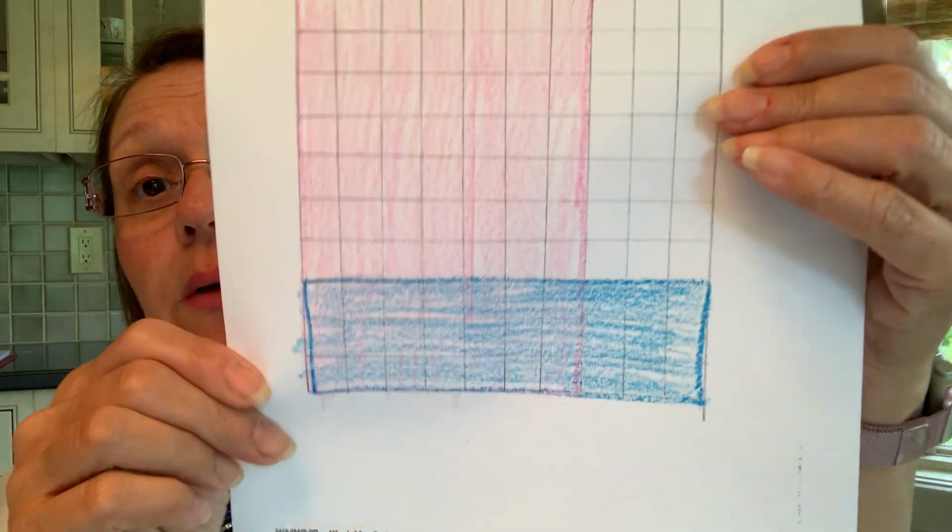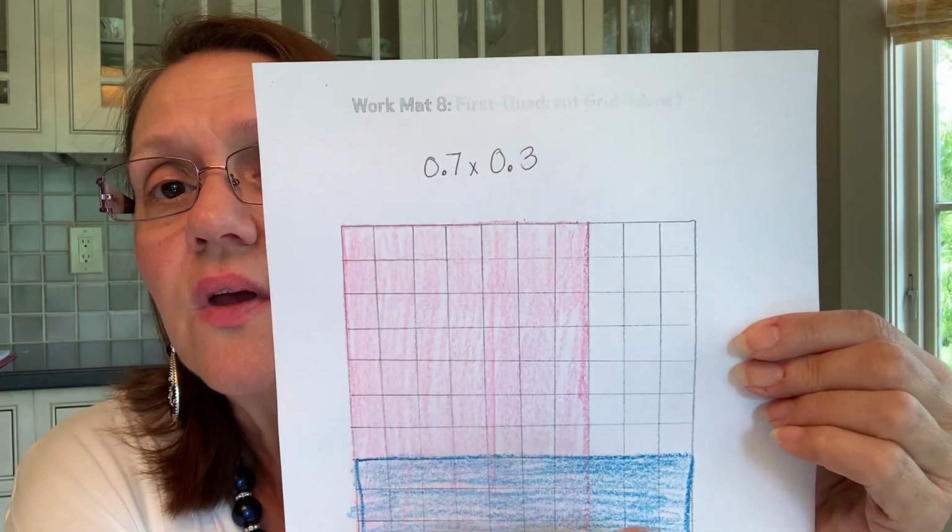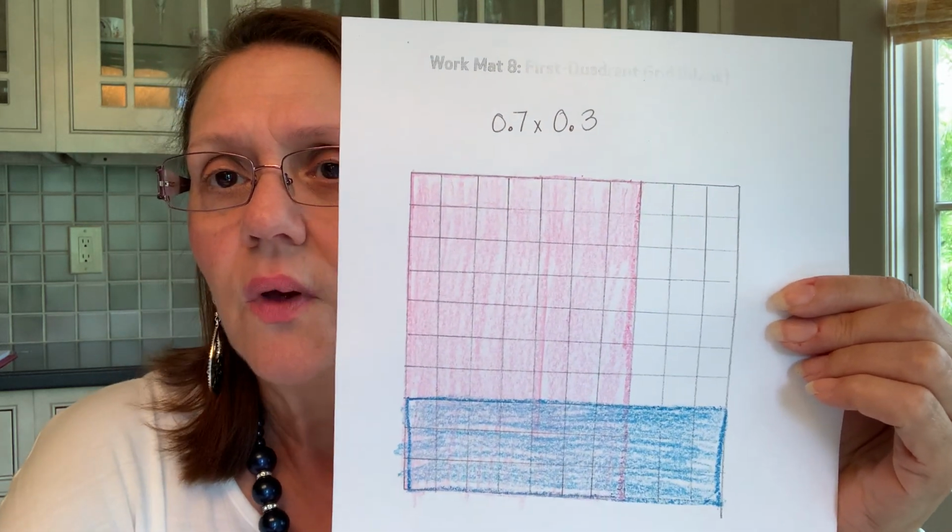Again, try and be as neat as possible. I know we don't all love coloring. Okay, so I am coloring horizontally. And I usually do my first one vertical and my second one horizontal so I don't get confused. Okay, so here I have it done. So this model illustrates 7/10 times 3/10.